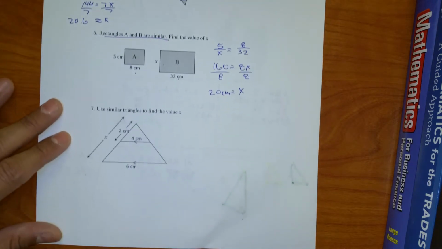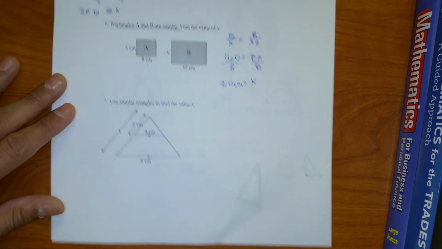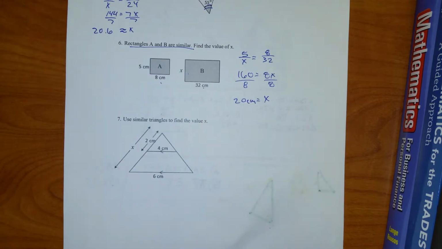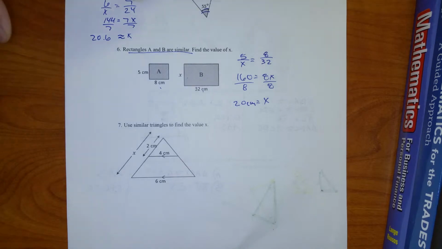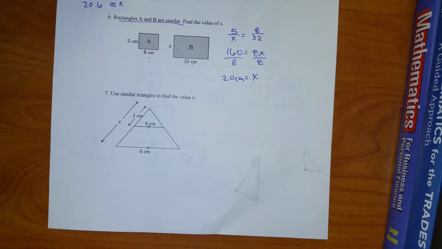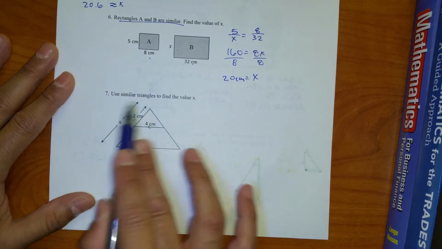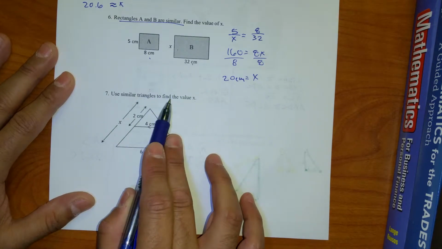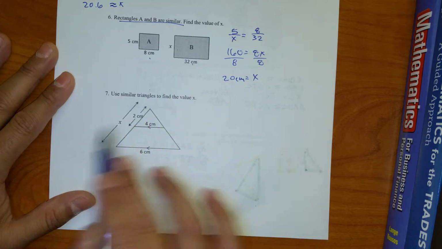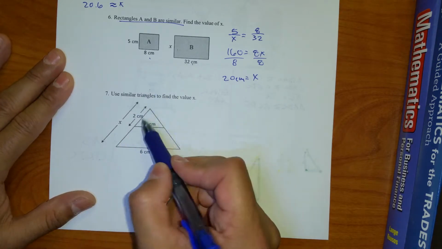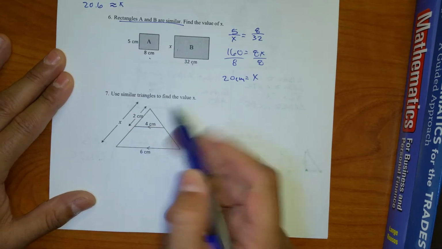Okay, so now let's take a look at number 7. So for number 7, it says, use similar triangles to find the value. So it's basically implying that they are already similar. So now I'm going to set up my proportions. So I'm going to start off with 2, because that's the small triangle.